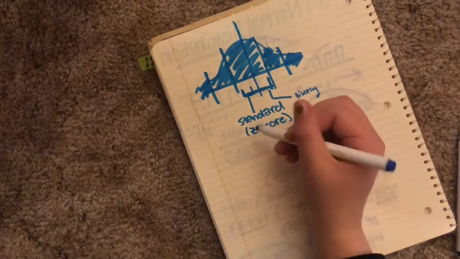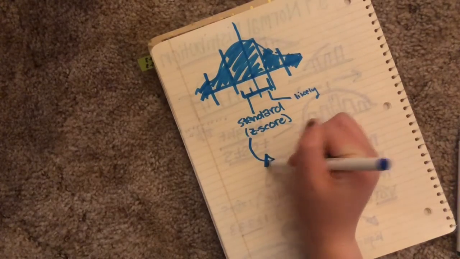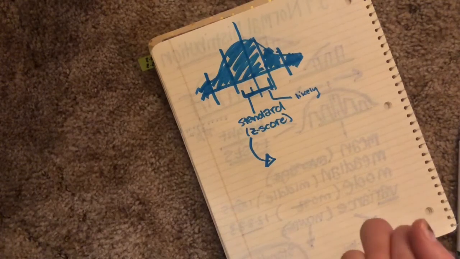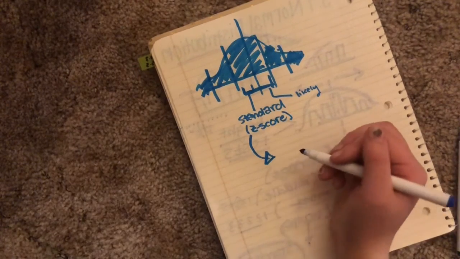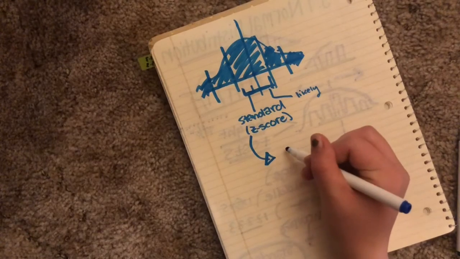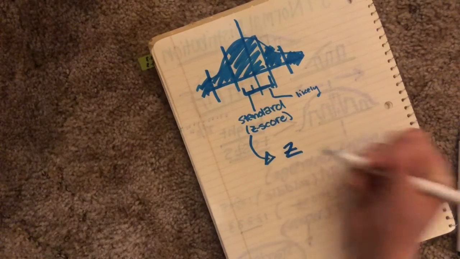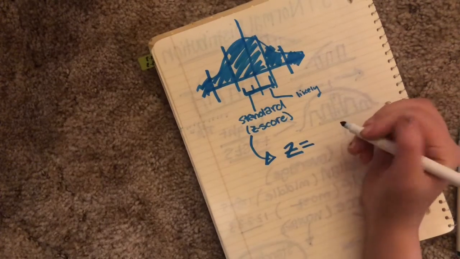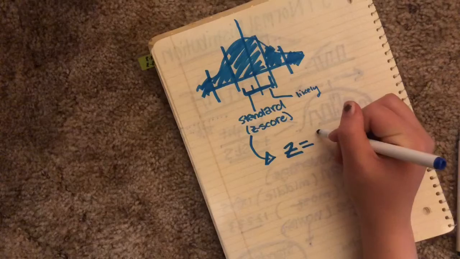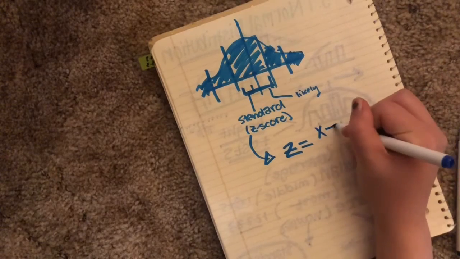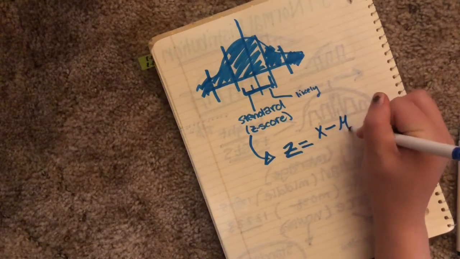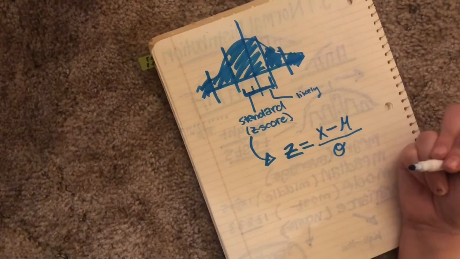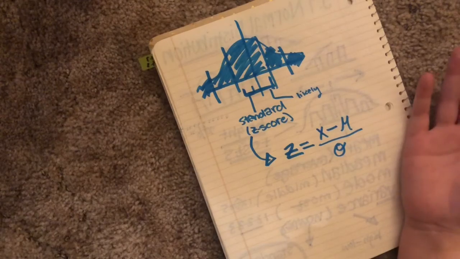So let's come back to our z-score here. Something really cool in the IB curriculum is our formula booklet. So if we take a look at our formula booklet, we see something really cool about the z-score. We find a formula that the z-score simply equals the x value minus the mean, all set over your standard deviation.